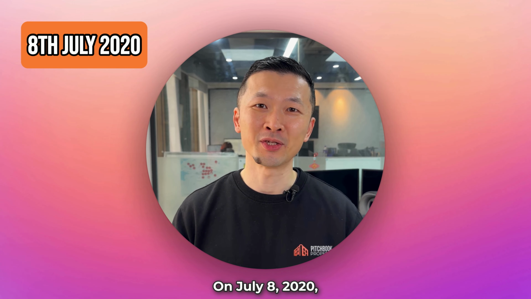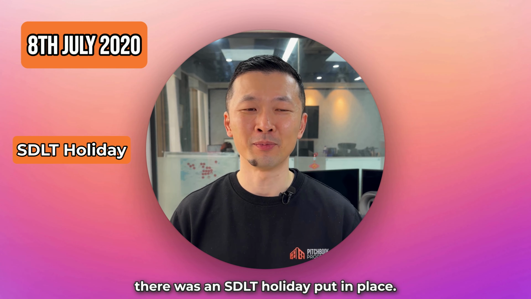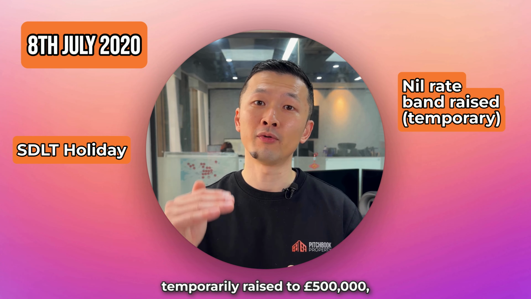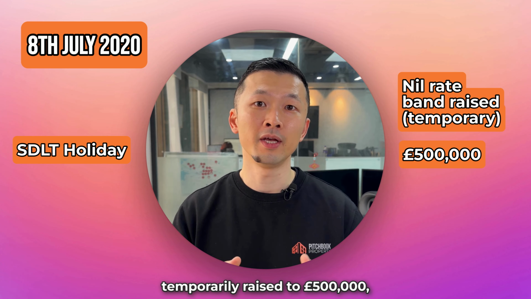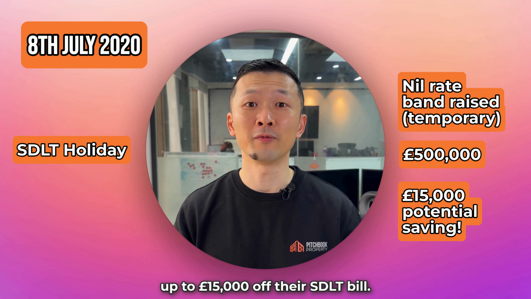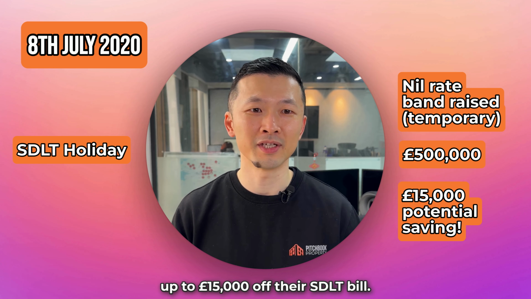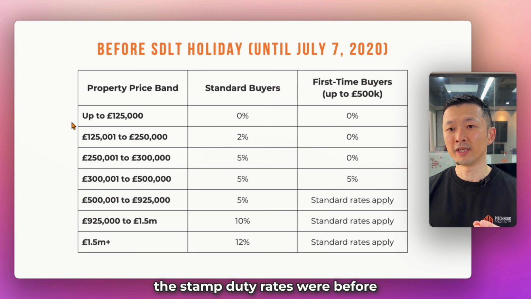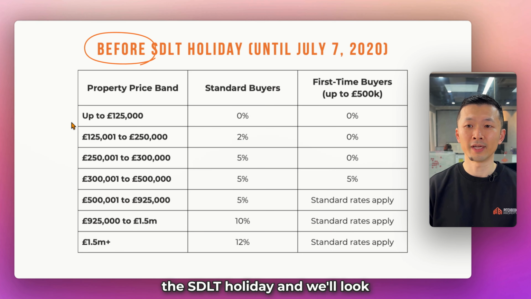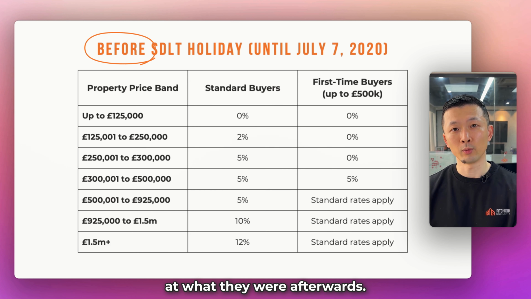On July the 8th, 2020, there was an SDLT holiday put in place. So the nil rate threshold bracket was temporarily raised to £500,000, meaning buyers could save potentially up to £15,000 off their SDLT bill. So let's have a look at what the stamp duty rates were before the SDLT holiday, and we'll look at what they were afterwards.